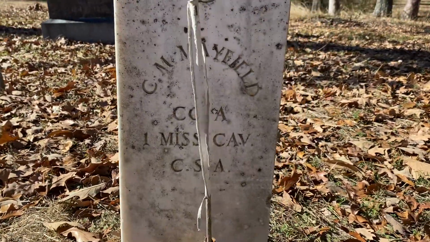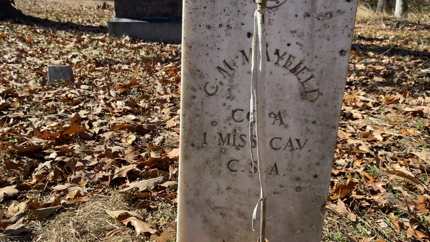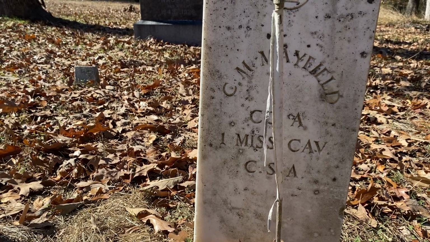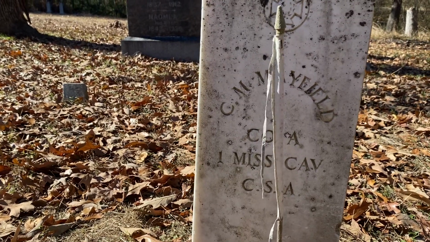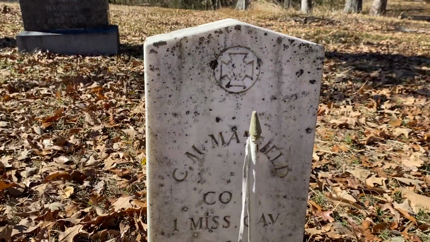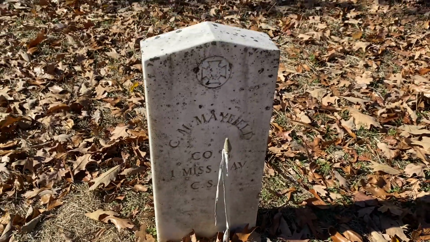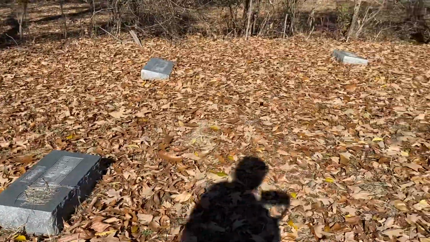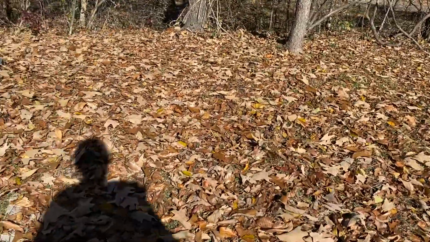And Tim says that I think it means Company A, 1st Mississippi Cavalry. So he was in the Civil War. Doesn't have any dates. But somebody has put a flag here. The flag part's gone, but you can see where a flag was. We'll have to bring a flag and put on there. I'm going to read the older ones for you.